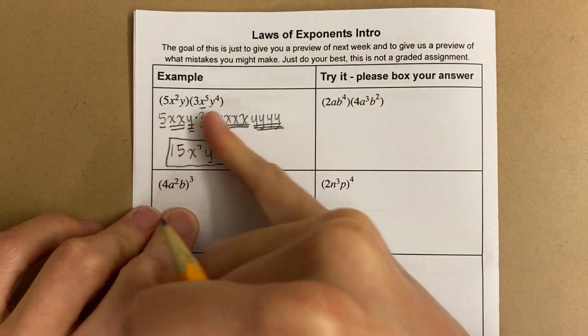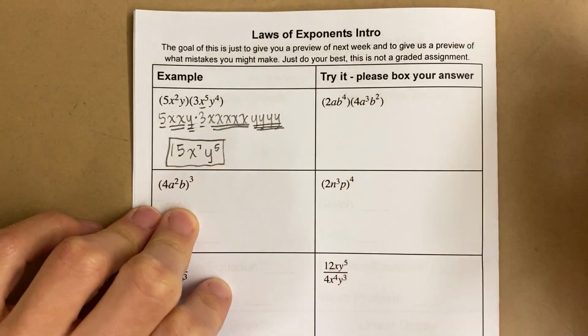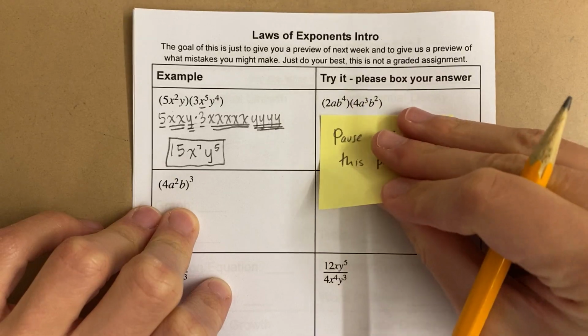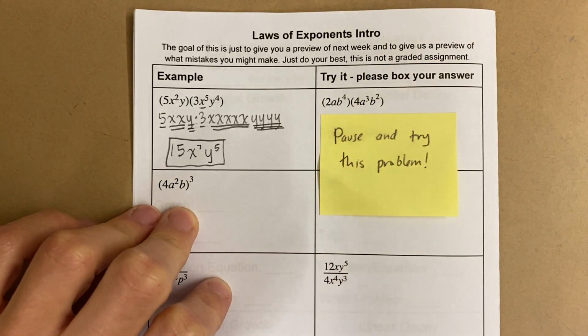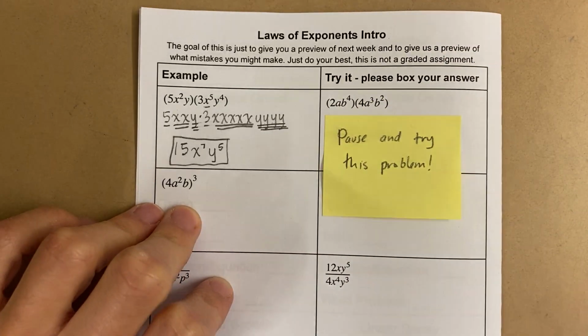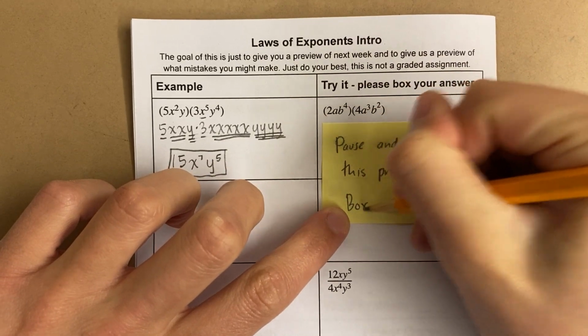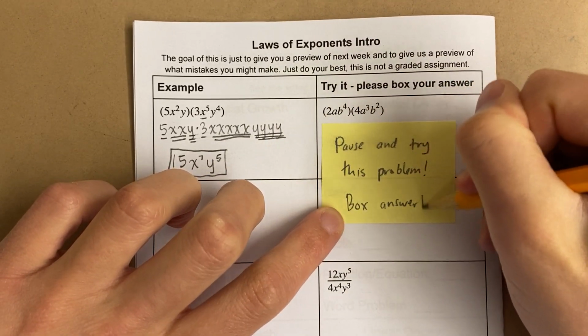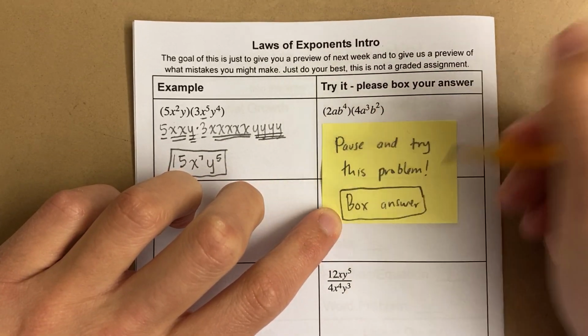So as long as I understand what these mean, then it's just a matter of going through and being careful. Go ahead and pause the video and try this problem. Please box your answer. Go ahead and pause and do that, and then come back for the next example.